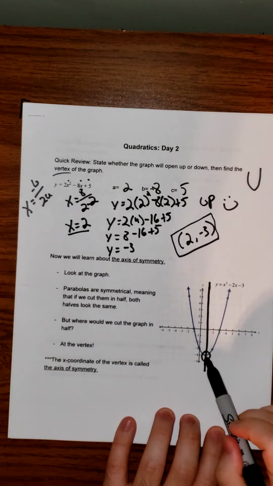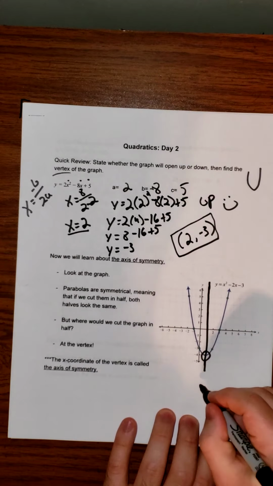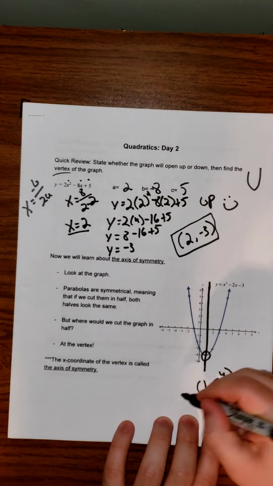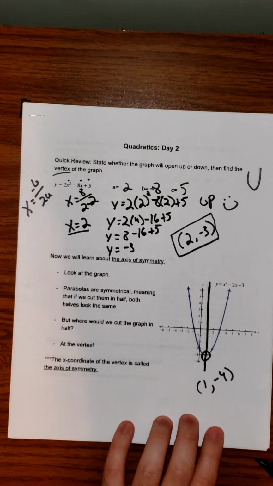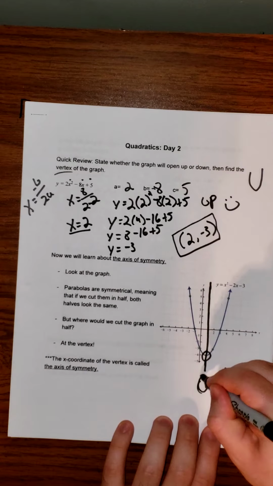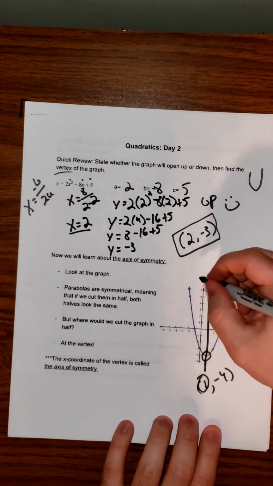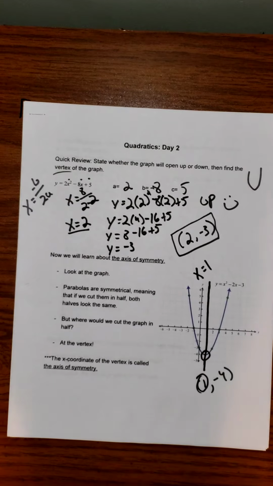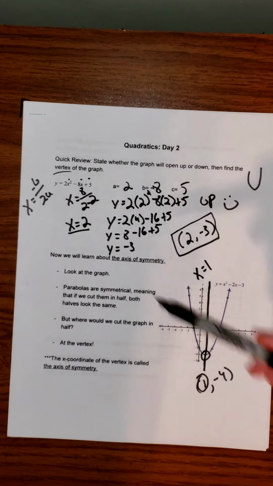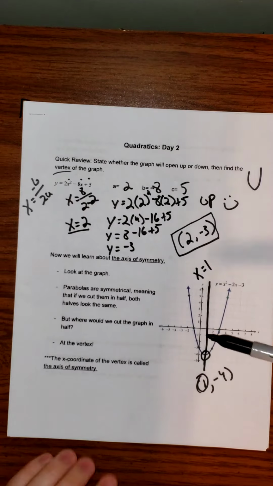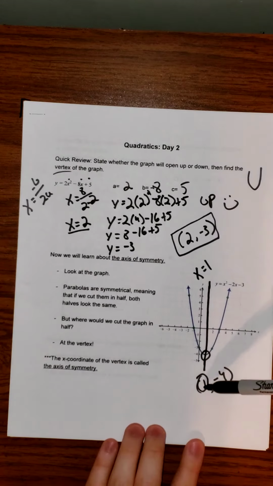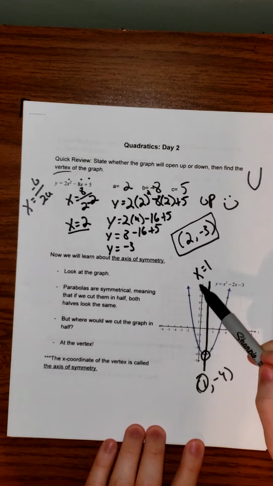So you might notice the vertex of this graph was 1, negative 4. That was the vertex, okay? The x-coordinate is your axis of symmetry. So x equals 1 is the axis of symmetry in this case. So basically all you have to do to find the axis of symmetry is you find the vertex of the graph, and then whatever the x-coordinate is, that is your axis of symmetry.